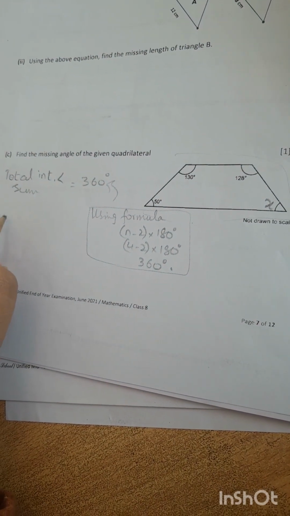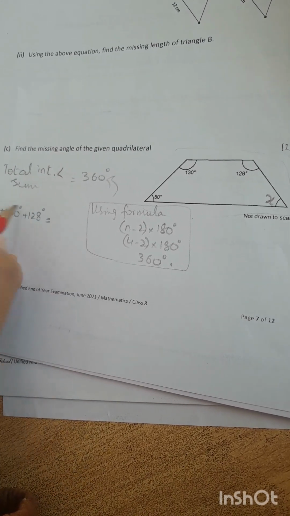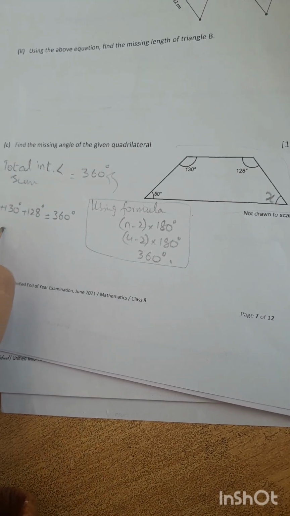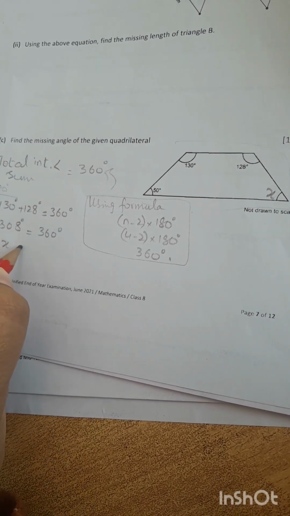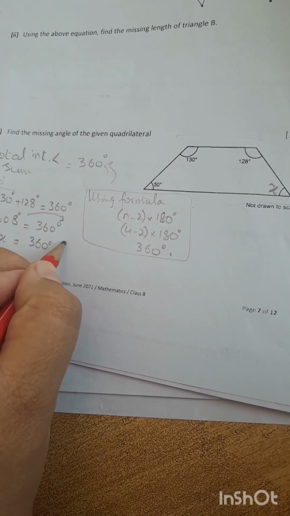Let's call this unknown angle x, and then we write x plus 50 plus 130 plus 128 is equal to 360 degrees. Don't forget to make these angle signs. So the total sum is coming 308. Bring this 308 to the other side of the equation. So you will have 360 minus 308. So the answer is 52 degrees.